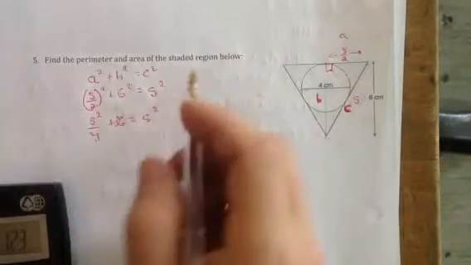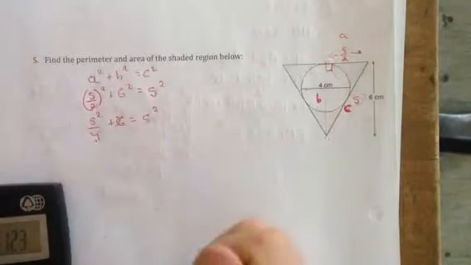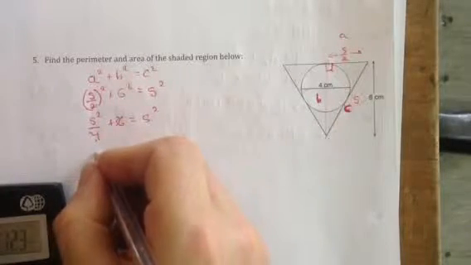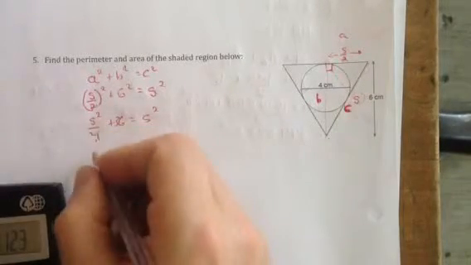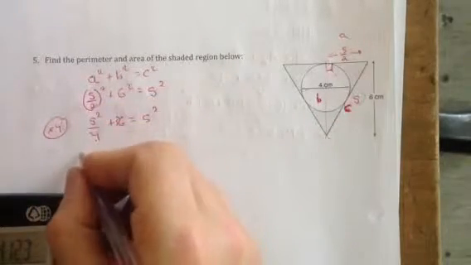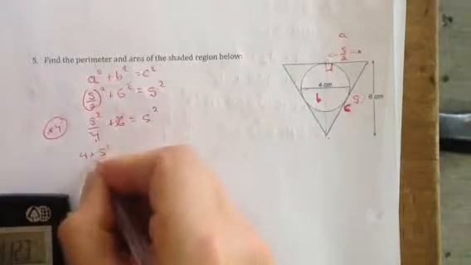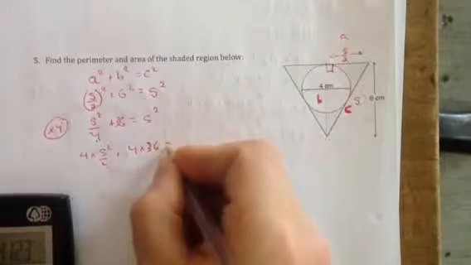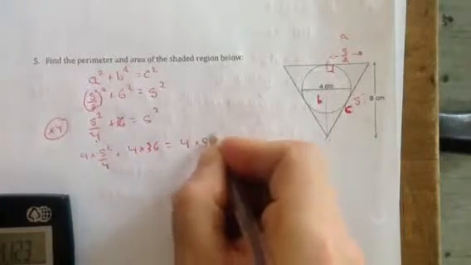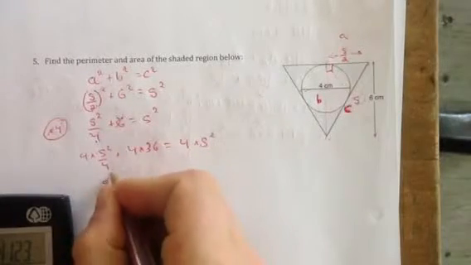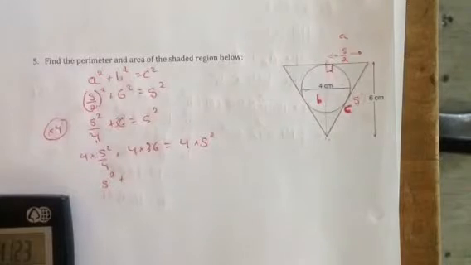So if I multiply everything by 4, I end up with 4 times S squared over 4 plus 4 times 36 is equal to 4 times S squared, and that gives us S squared plus 4 times 36.